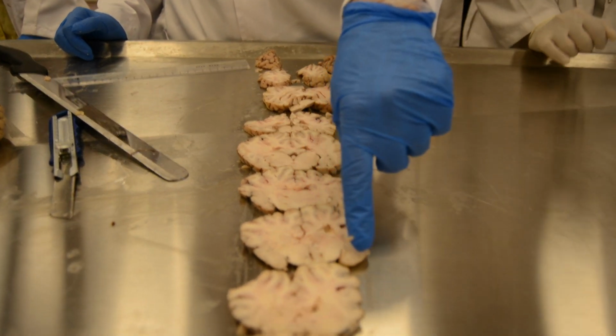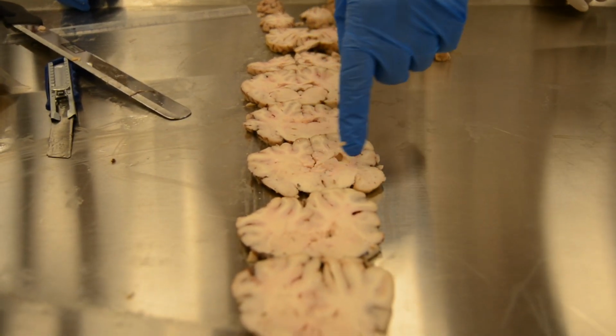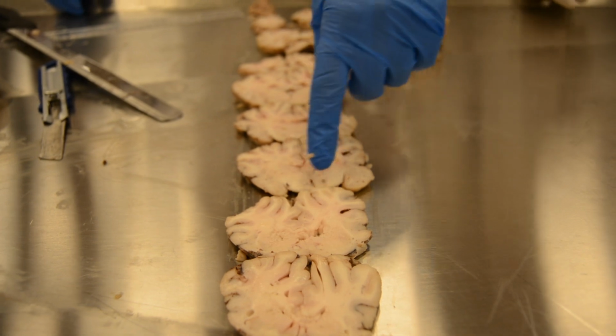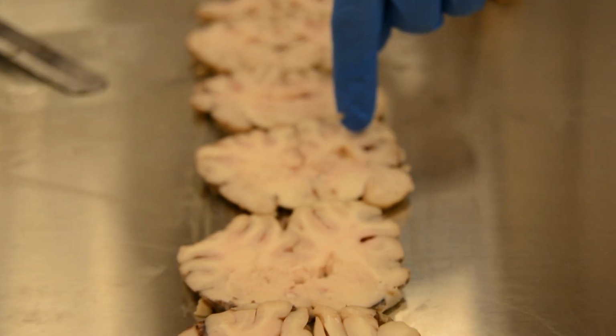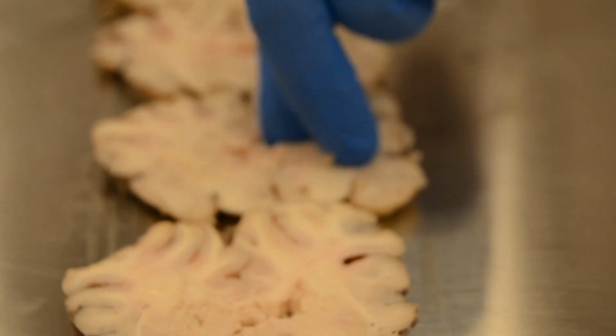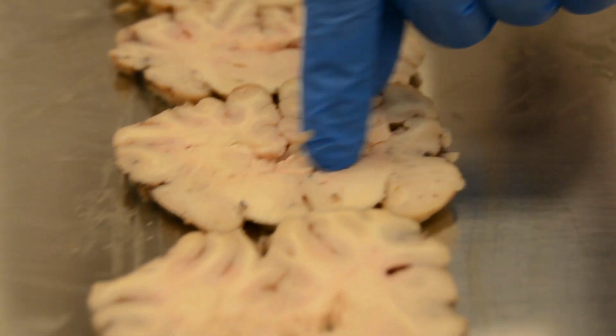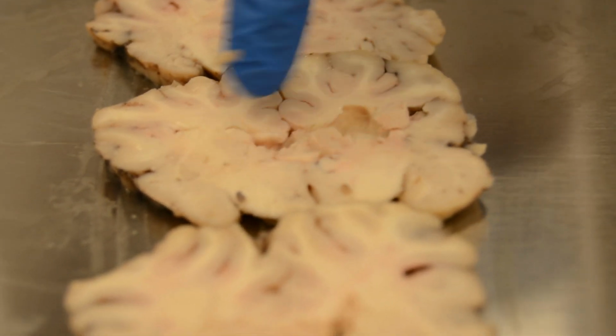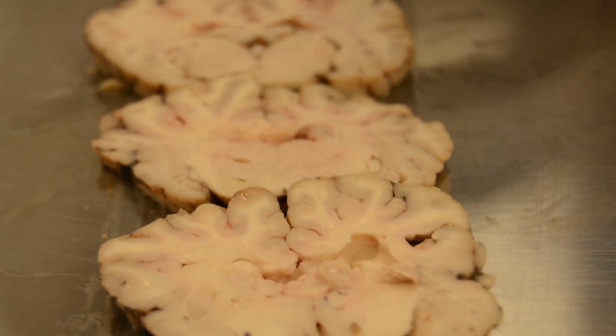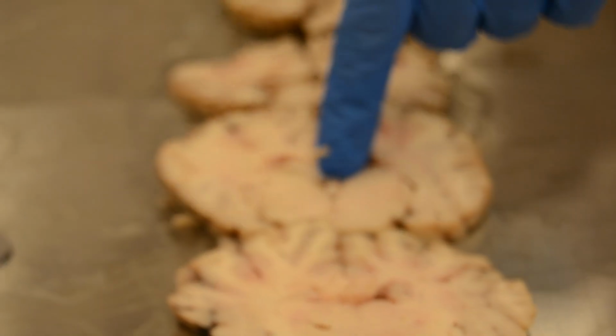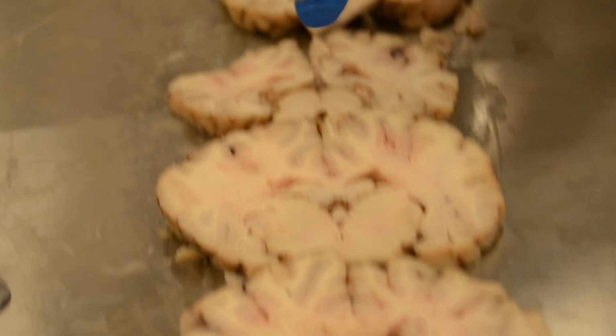But in a cow, I found only the thalamus, the mammillary body, and the hippocampus is not fully present here. It's present in the more posterior serials.